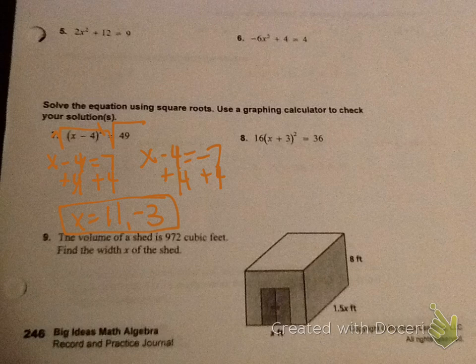Try number 8, you have to divide by 16 first, and then square root. When you divide by 16, I would leave it like that, because those are both perfect squares. And then try number 9 as well. We'll go over those tomorrow in class.